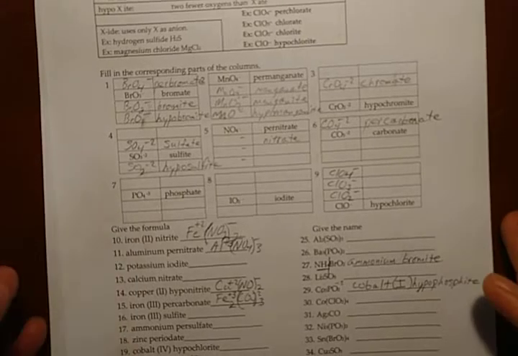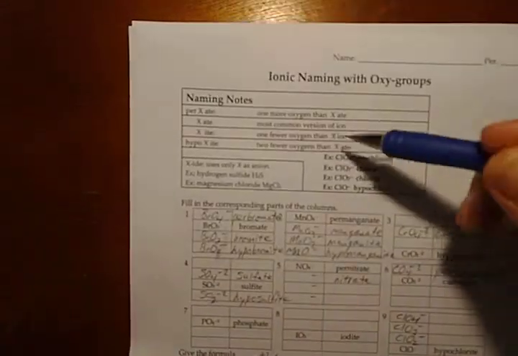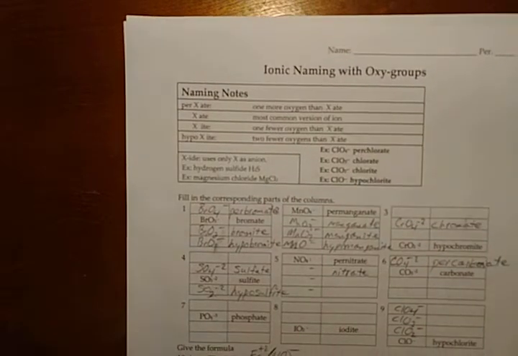Here's a tutorial to walk through some of the oxygroups paper and the acid naming paper. Okay, you don't have to memorize this box, you just have to know how to use it. It's also on your ion chart, but I put it at the top here so you didn't have to flip quite so many papers.